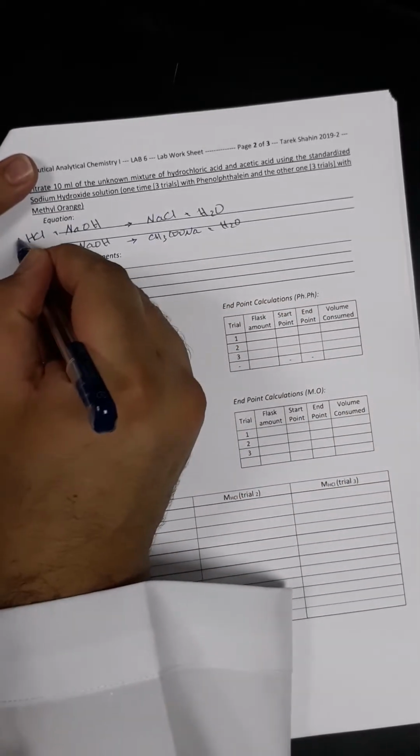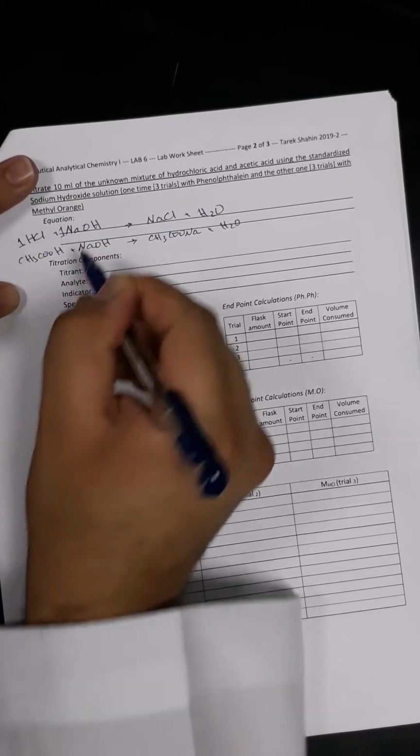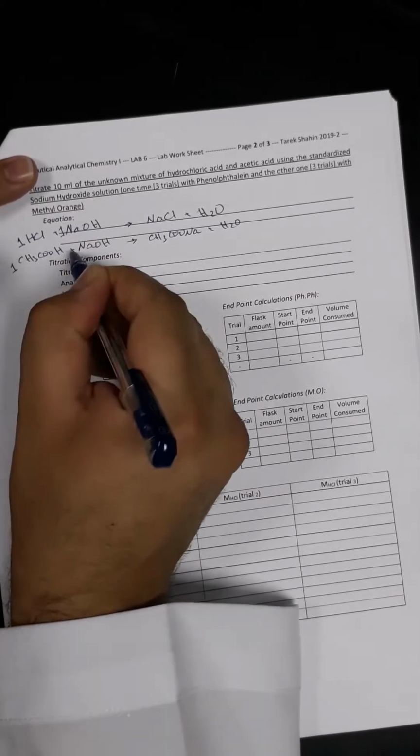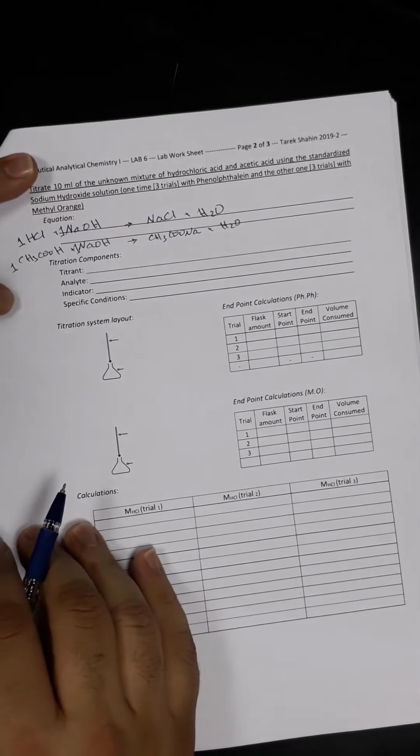If you can notice here, the stoichiometric factor between the HCl and sodium hydroxide is once again 1 to 1. And the same for acetic acid and sodium hydroxide, the stoichiometric factor is 1 to 1.